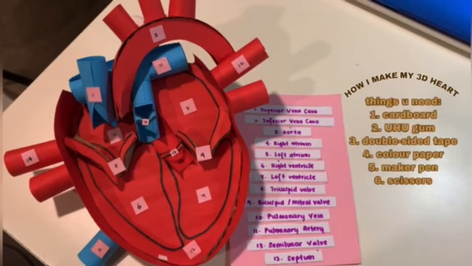Then the left side of the heart pumps oxygenated blood it receives from the lungs. Oxygen is removed in the tissues for respiration. Okay, so let's move on to how I make my 3D heart.